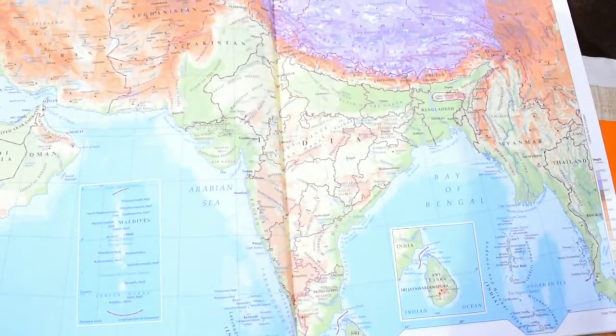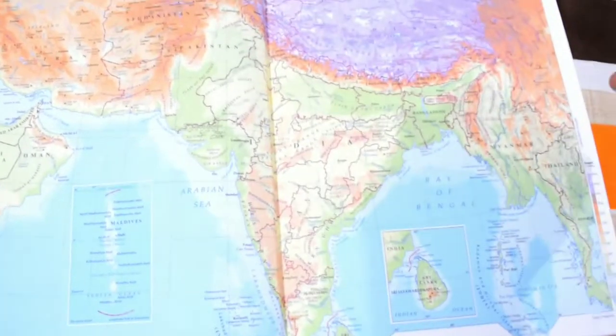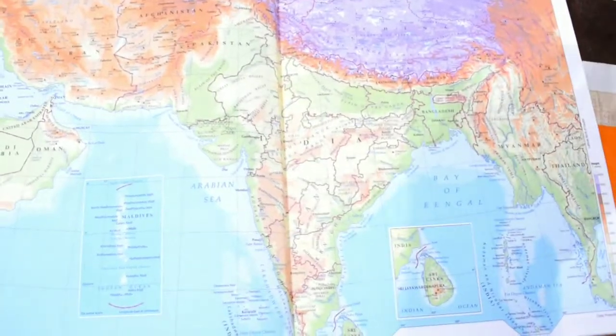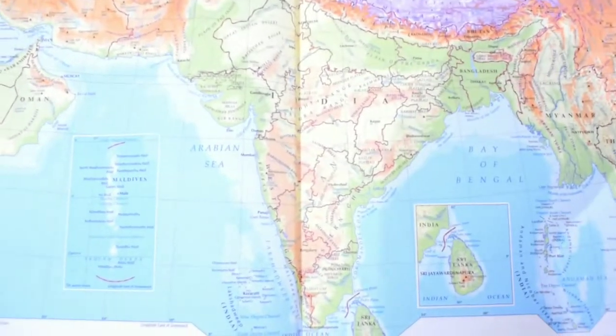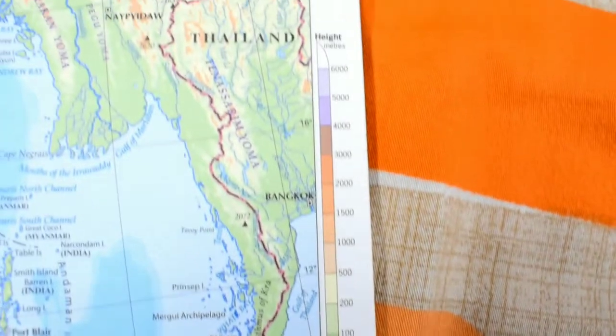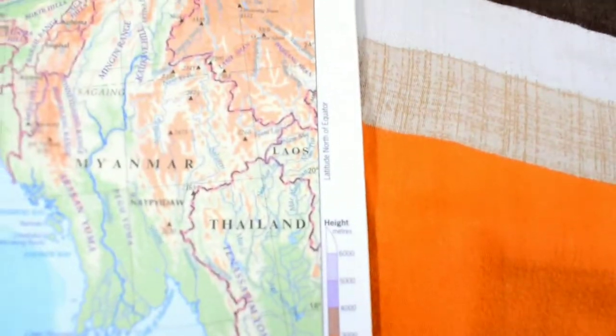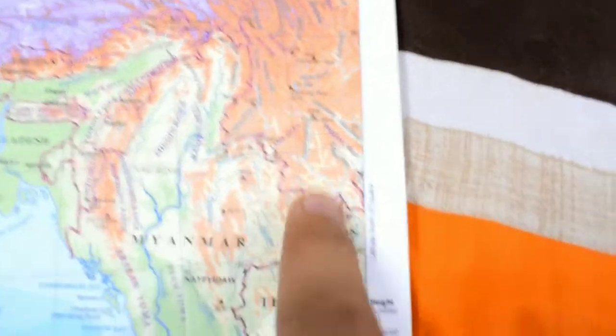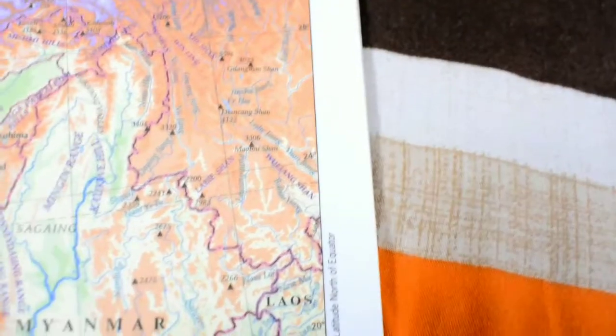One of the most important things which affects climate is the latitudinal position of a place. If we look at the latitudes over here, we have the 8-degree latitude. As we go up, it's 12-degree. Then we have 16. It keeps on going up. We have the 20-degree latitude. We have the Tropic of Cancer over here, this dotted line. I'm sure it is clear to all of you. Then we have the 24-degree latitude.